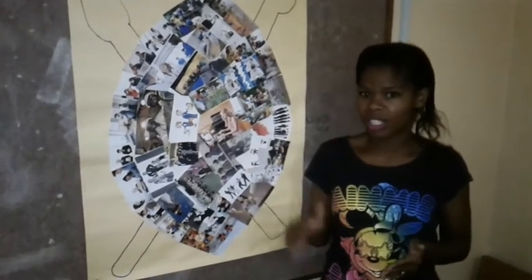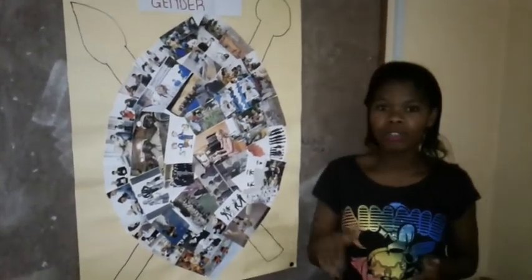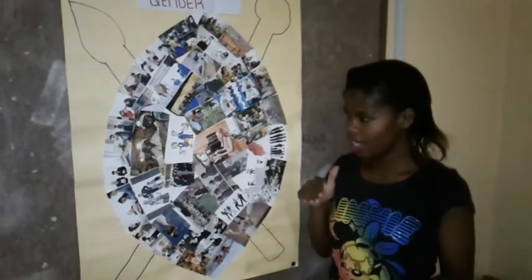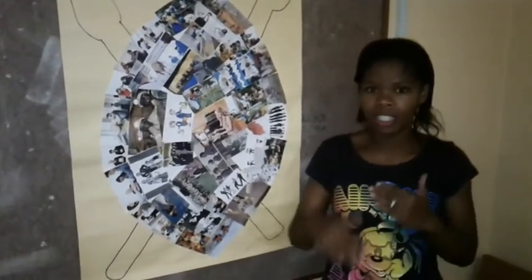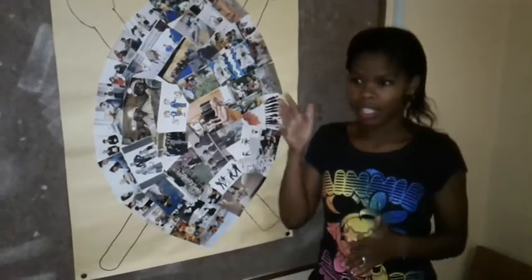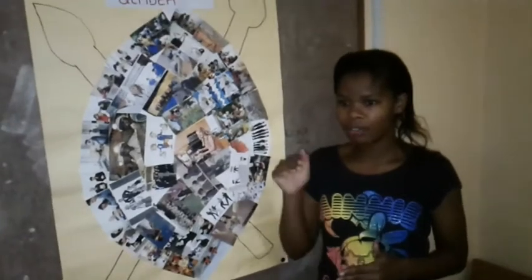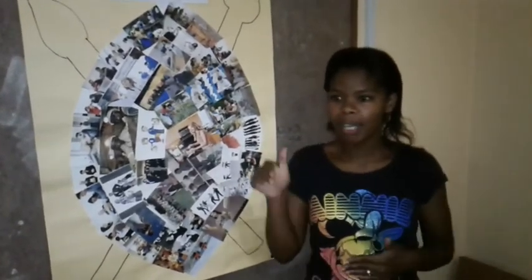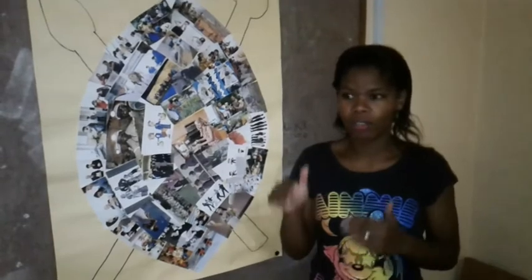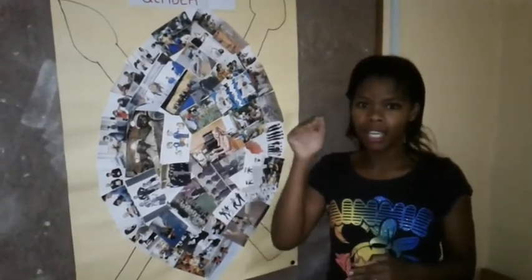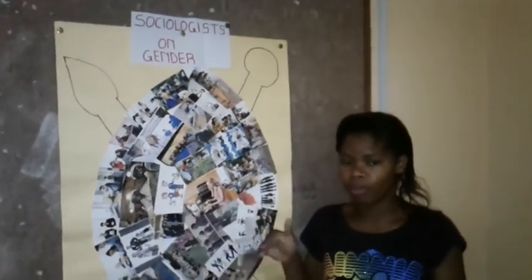Today, we are going to describe what gender is according to the sociologists that we have. Okay, functionalists view gender as something that must be divided into roles. Functionalists see that the women in the family must be the subordinates, and the men in the family must be the head of the family, meaning that the men must be providing for their families financially and going to work in order for the families to function properly.